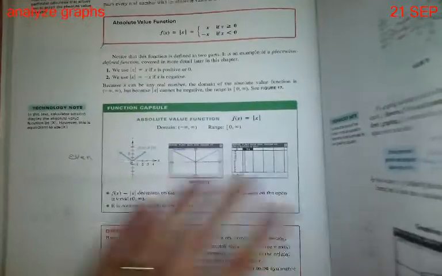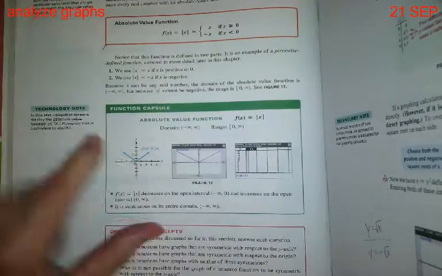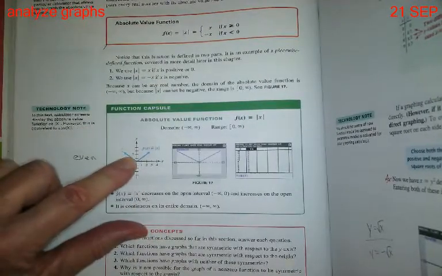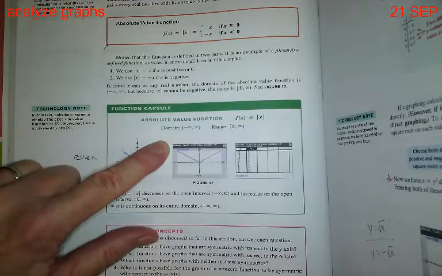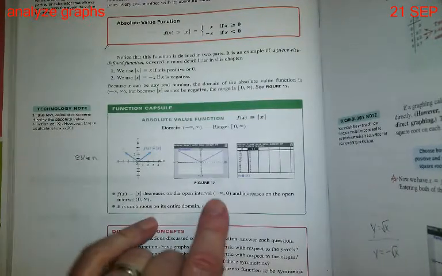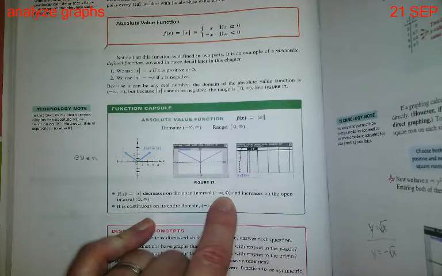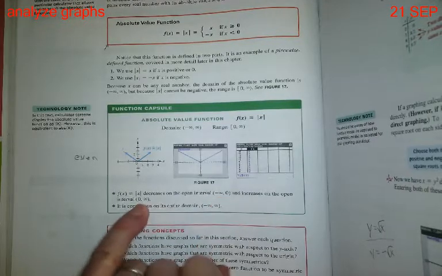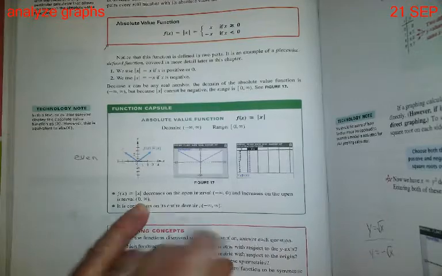You ought to be able to graph an absolute value function. Absolute value functions are decreasing on the left side, increasing on the right side. That's what it says right here. Decreasing, the parabola. Increasing, the parabola. Continuous all the way. So that's how you write these answers for your workbook.